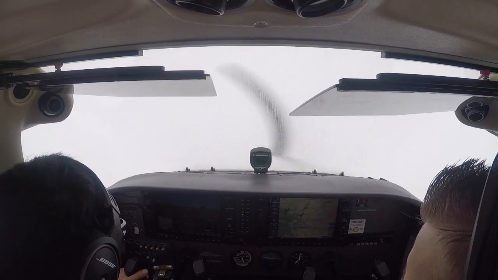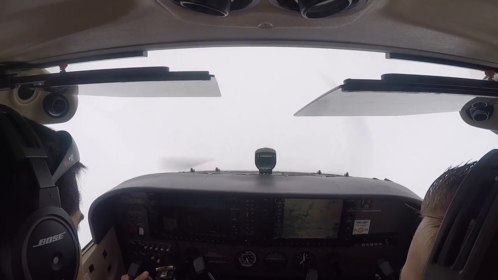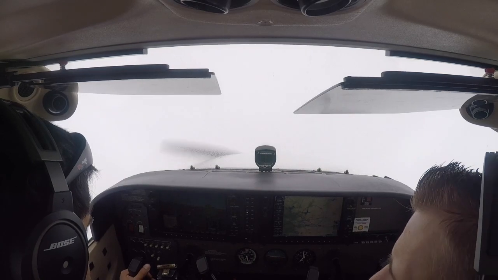American 639, reduce speed to 230, clear direct to Vida to join the final. Well, 230, direct to Vida, join the final, American 639.